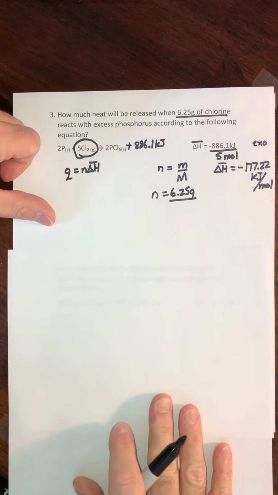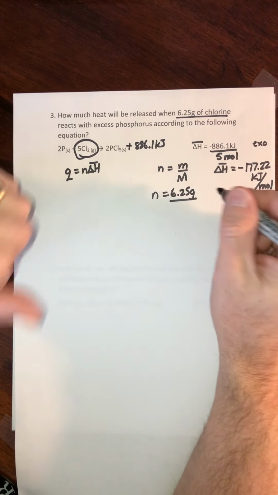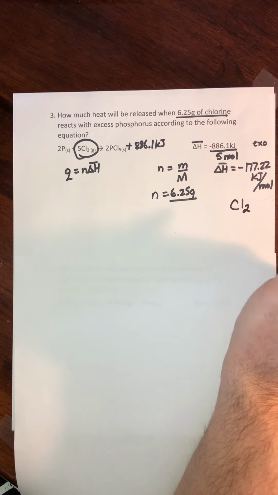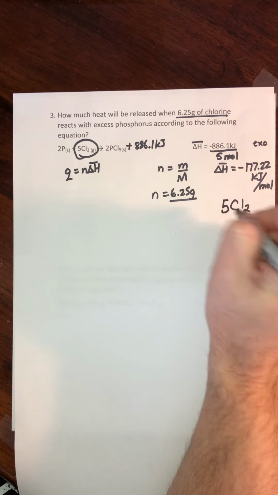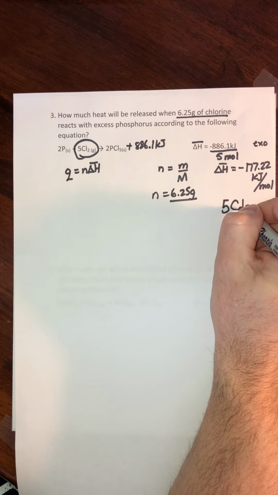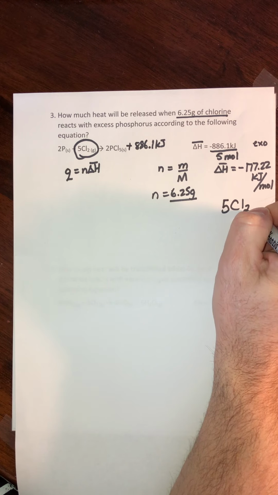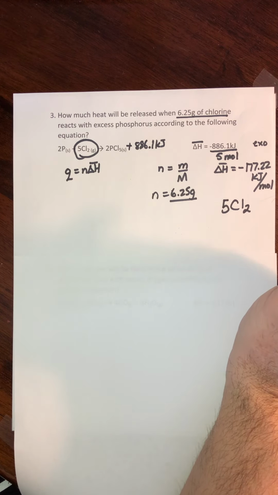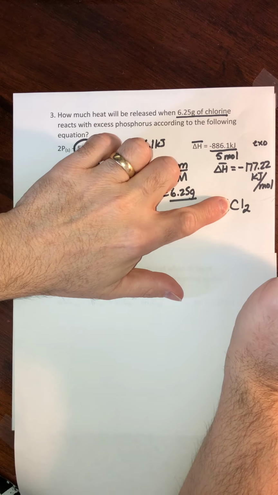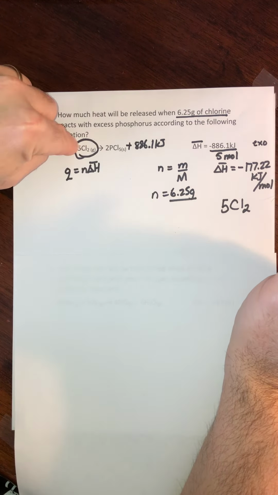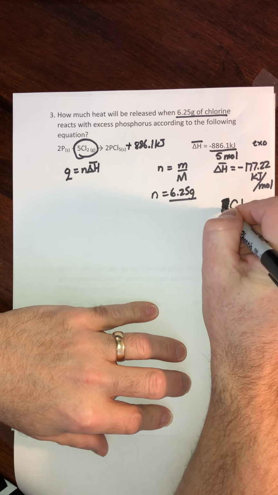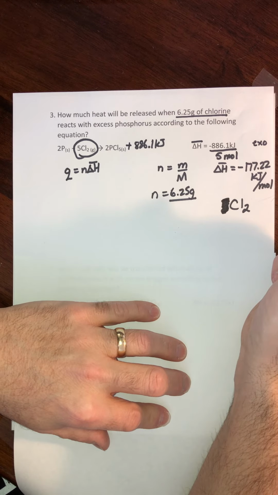Now, this is where people kind of get tripped up a little bit. If I'm going to find my molar mass, am I finding the molar mass of the Cl2, or am I finding the molar mass of the 5Cl2? Should I be looking up how much a chlorine weighs and multiplying it by 2, or should I be multiplying it by 10? And the answer is just the 2. The numbers in front that are used to balance your equation are not part of the molar mass.